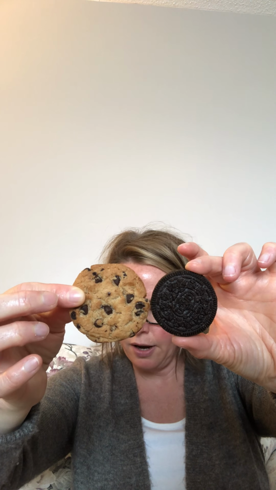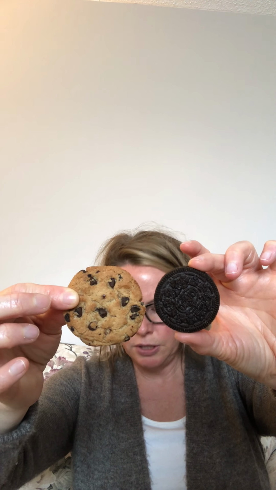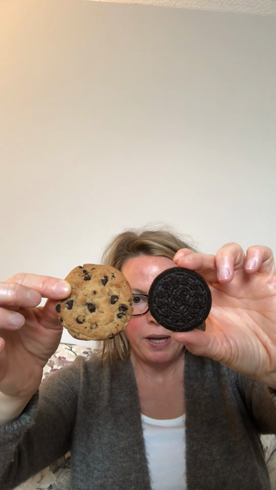The Chips Ahoy is larger in diameter, which is straight across. It has chocolate chips. It is lighter in color. There's only 1 cookie with the Chips Ahoy, and if you were to stack them, the Chips Ahoy is shorter in height. To compare the 2 of them, they're both baked in an oven.